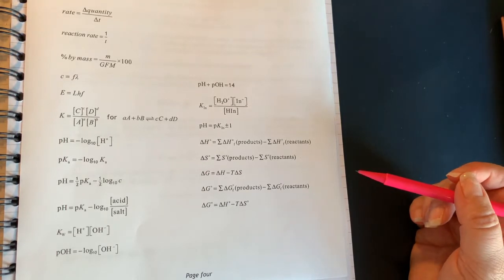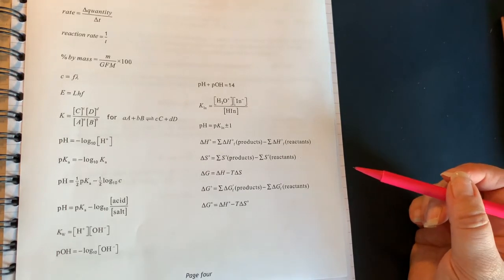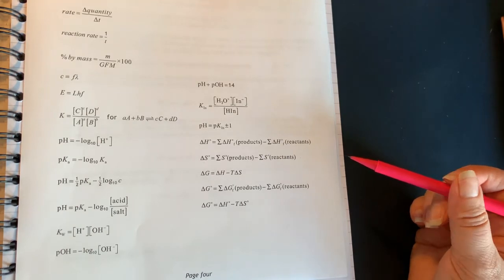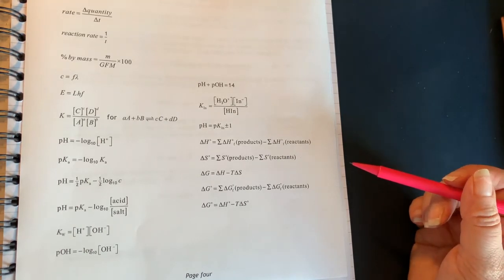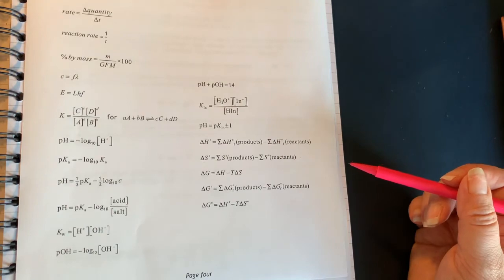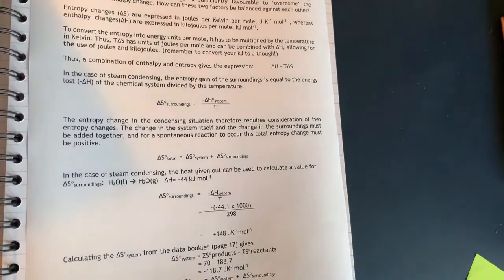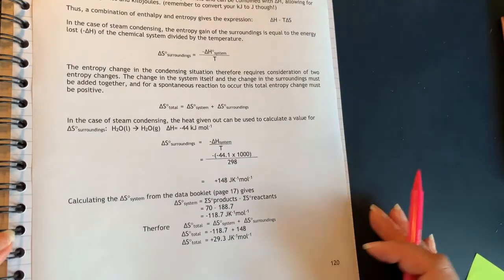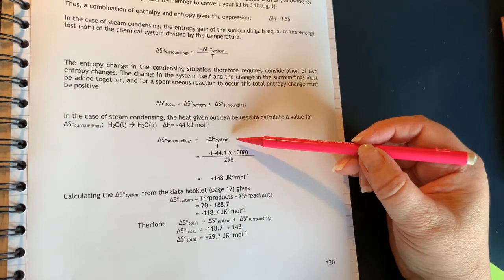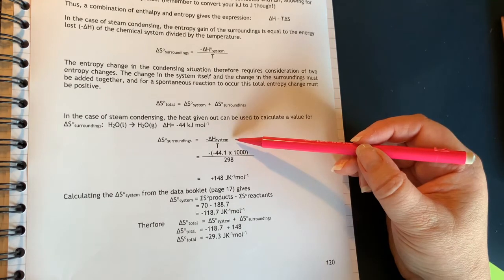Unfortunately, we don't have an equation that we can use for this one just now. We will be able to use a different one a little bit later on. So just now, what we're going to refer to is the equation that's here. And we're going to use this to work out the answer for this question.